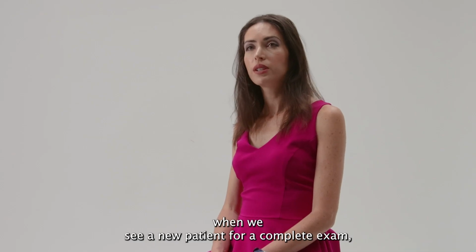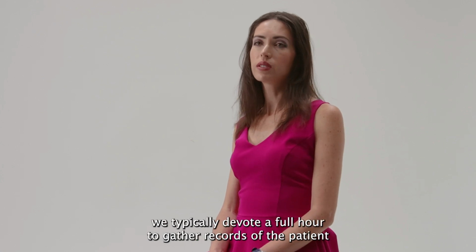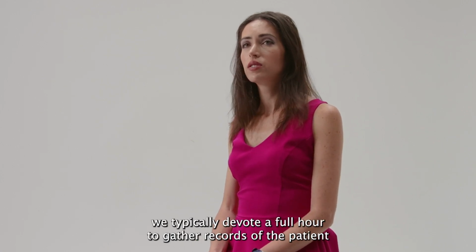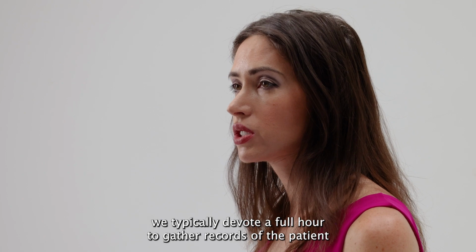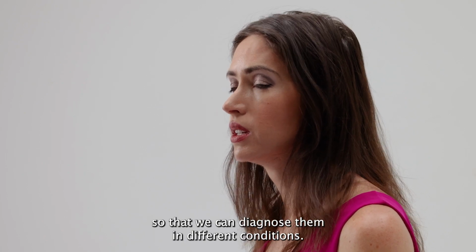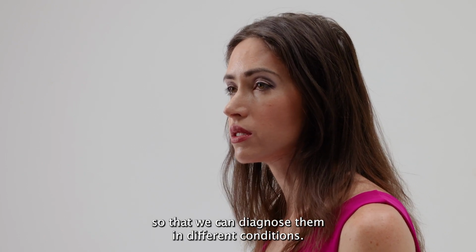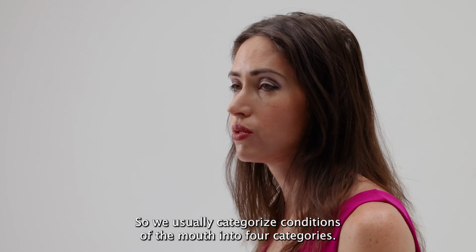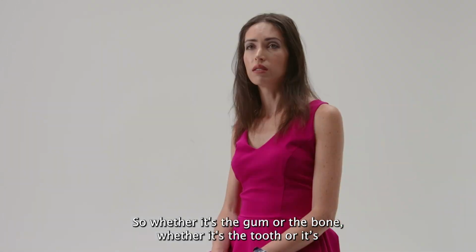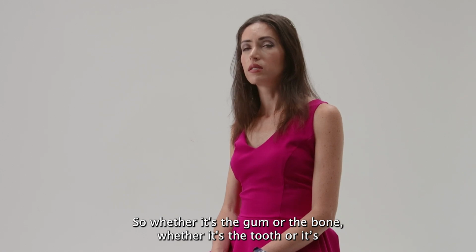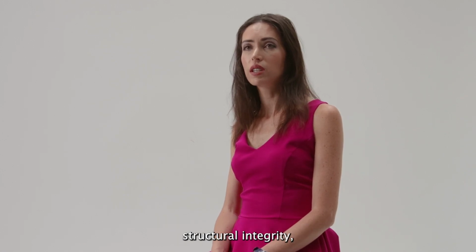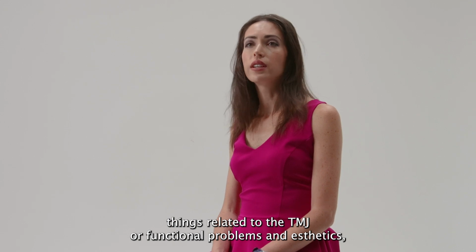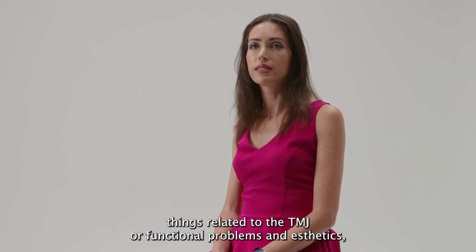When we see a new patient for a complete exam, we typically devote a full hour to gather records of the patient so that we can diagnose them in different conditions. We usually categorize conditions of the mouth into 4 categories: whether it's the gum or the bone, whether it's the tooth or its structural integrity, things related to the TMJ or functional problems, and aesthetics.